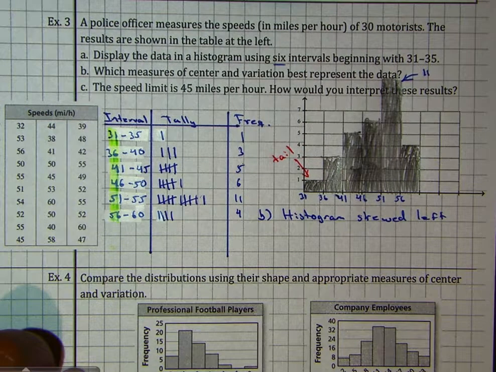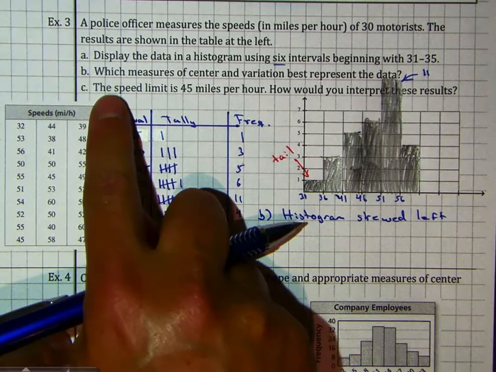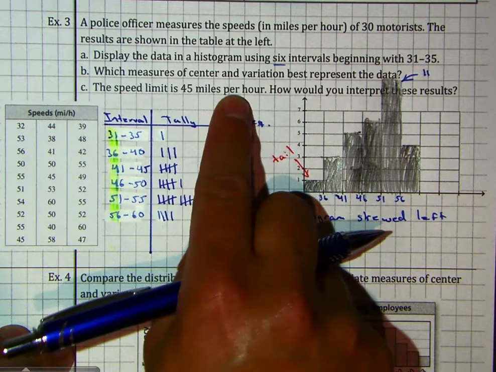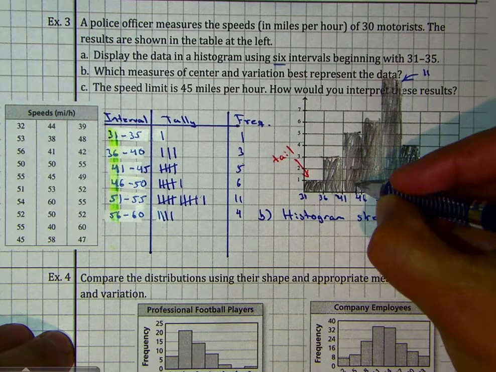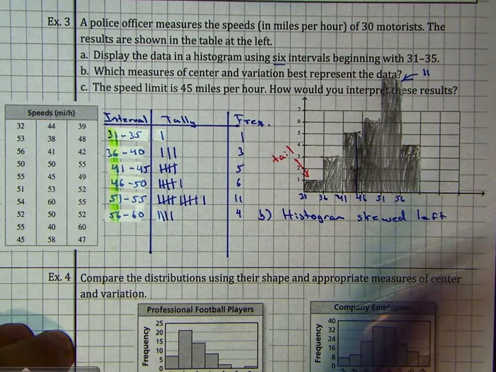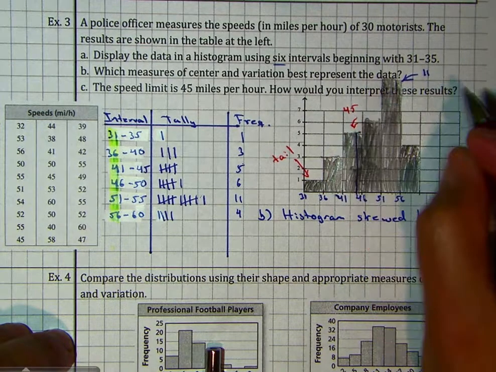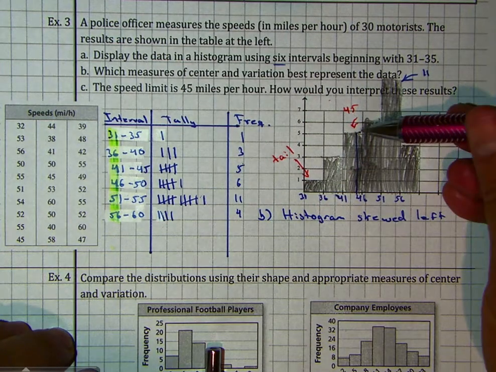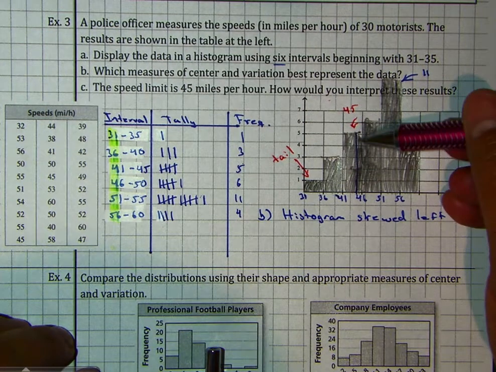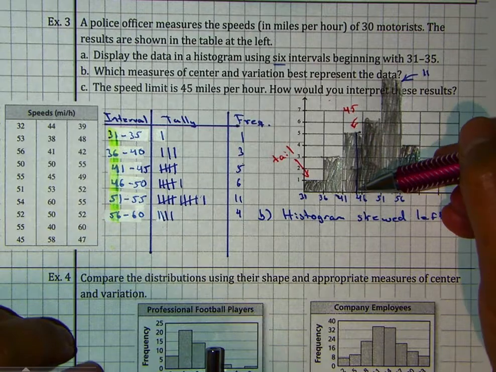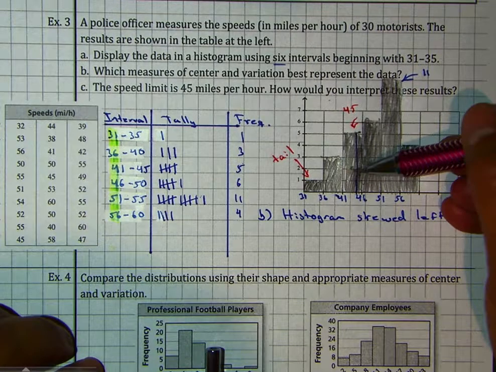And letter C, the speed limit is 45 miles per hour, which should be here. How do we interpret the results? Is this average of the scores a good representation?